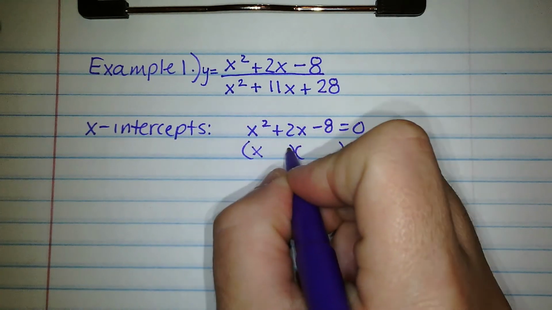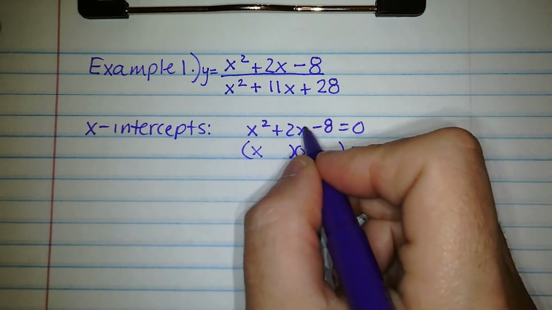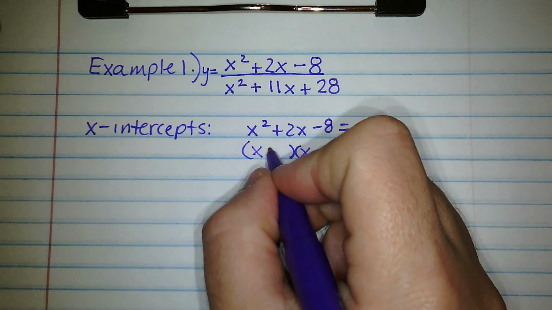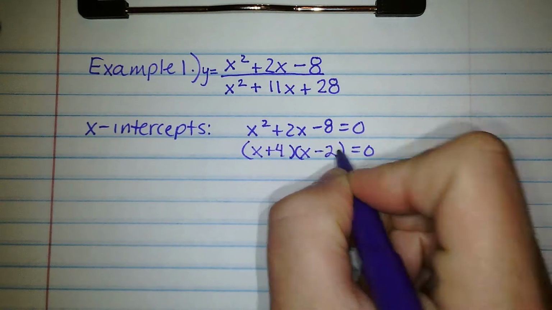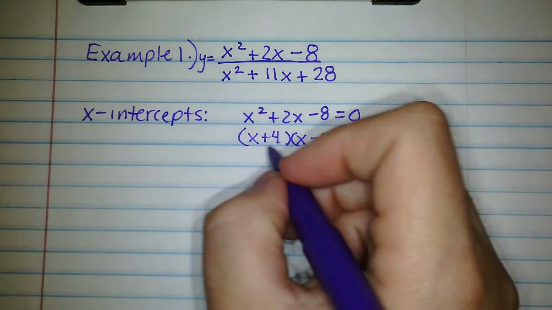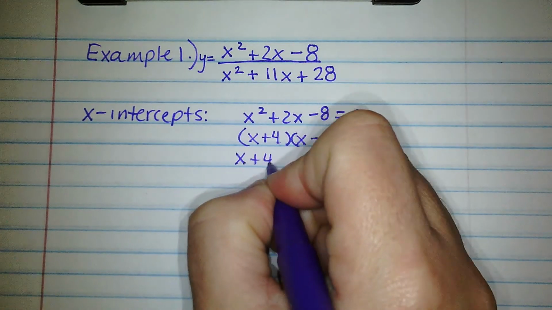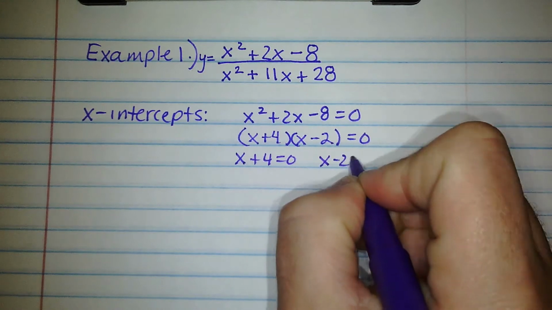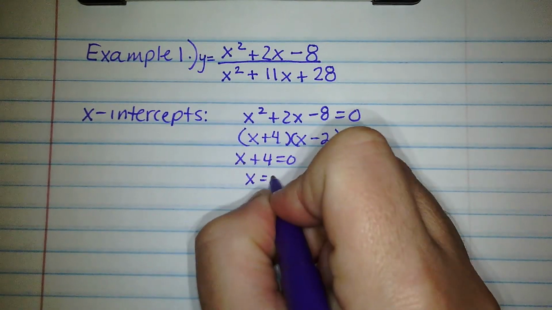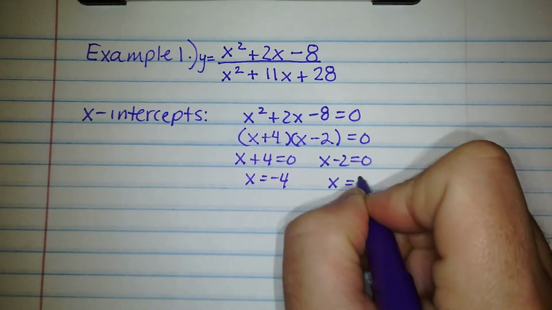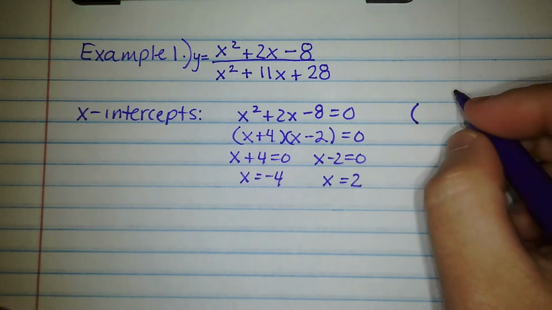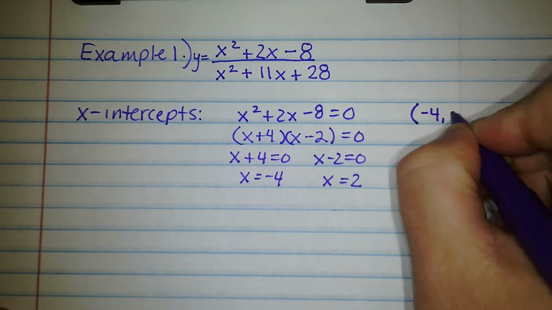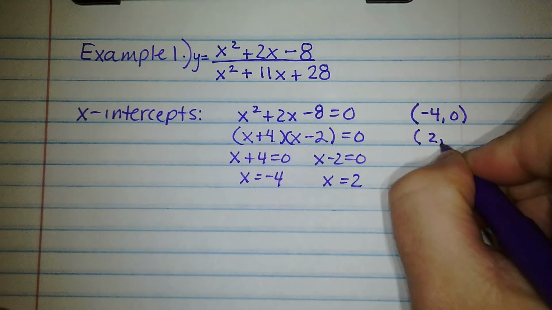This gives us X and X. Factors of 8 that subtract to 2 are 4 and -2. Don't forget to solve. X is -4 and X is +2. So our X-intercepts, remember you got to write them in coordinate form, -4, 0 and 2, 0.